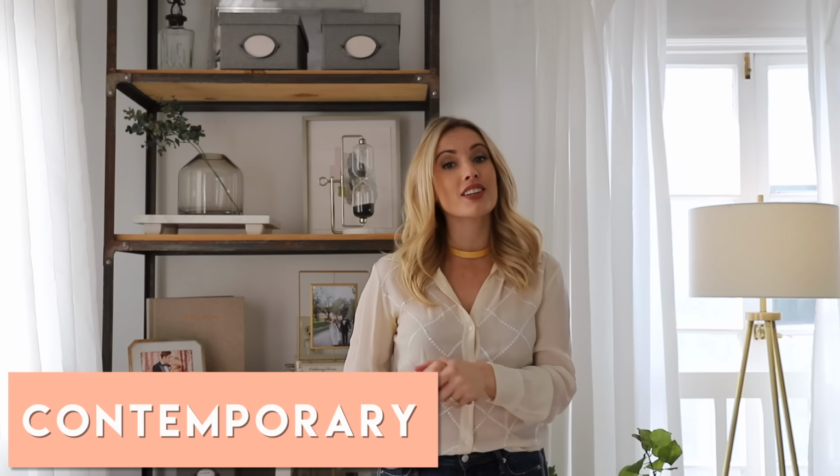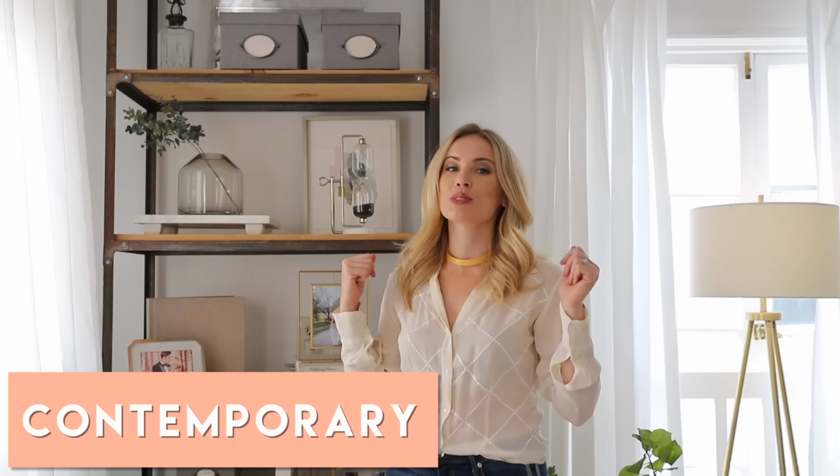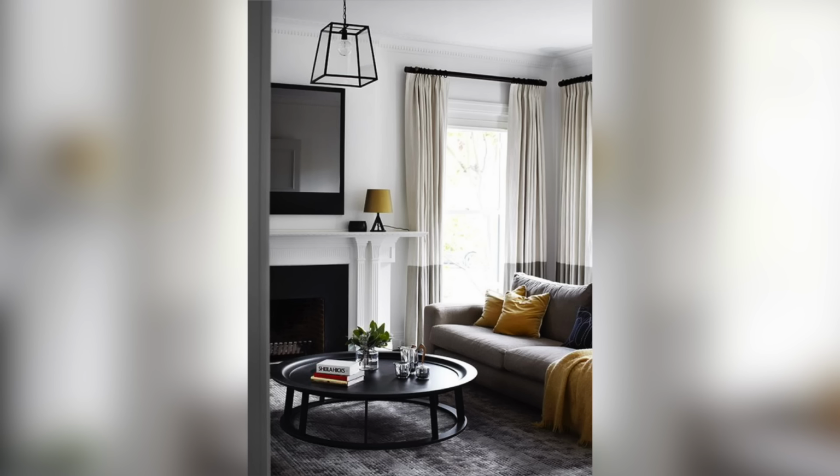Okay, the next style is contemporary. If you guys like your home clean and open with lots of neutrals and curved lines, then your style is most likely contemporary. To design in a contemporary style, you want to use a neutral palette, but using color blocks with different rugs or pillows or artwork.